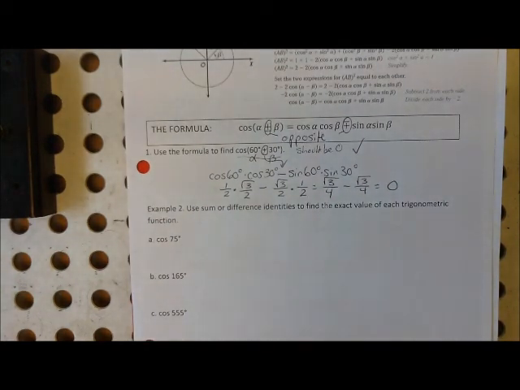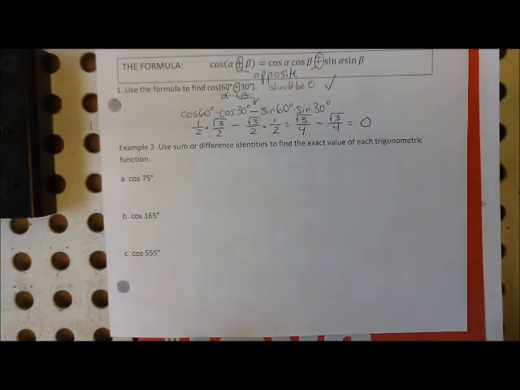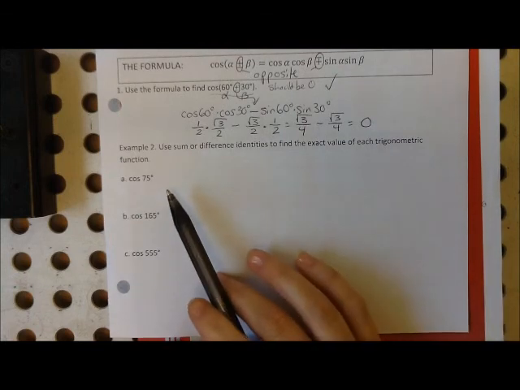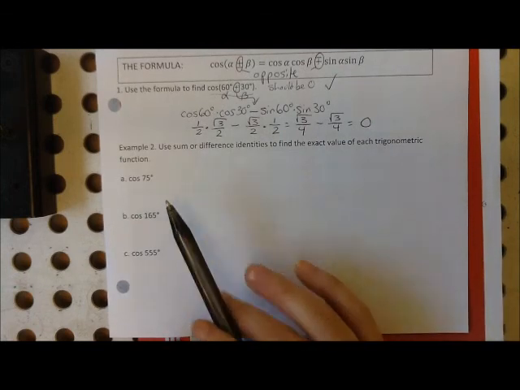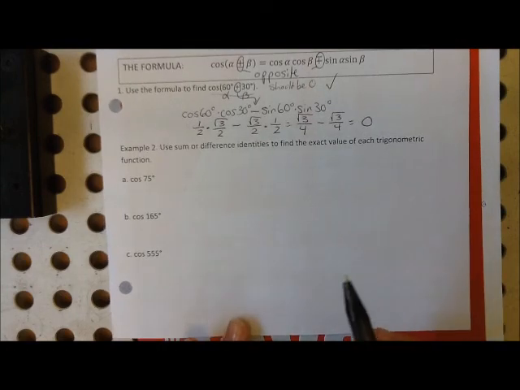Where this comes in handy is when we need to find exact values. That is, I don't want the calculator approximation. I want the exact value. Even if that means I have simplified radicals and fractions, I want the exact value for the cosine of some angles that are not on the unit circle, so long as we can use addition or subtraction with angles that are on the unit circle.